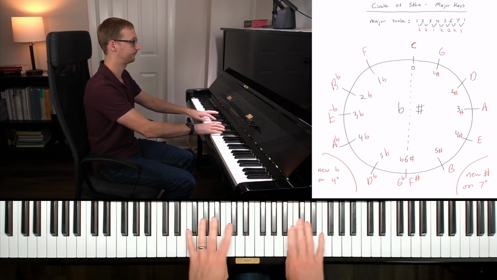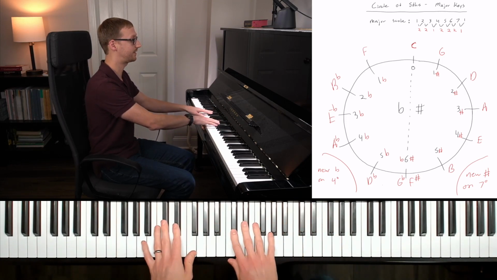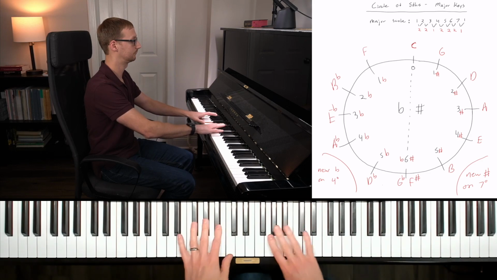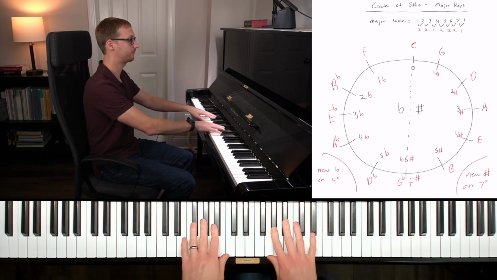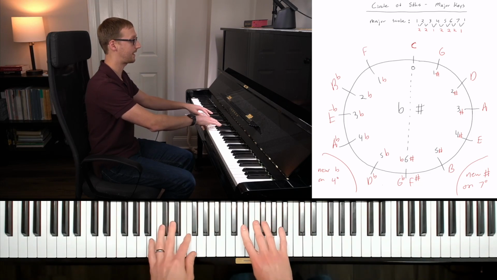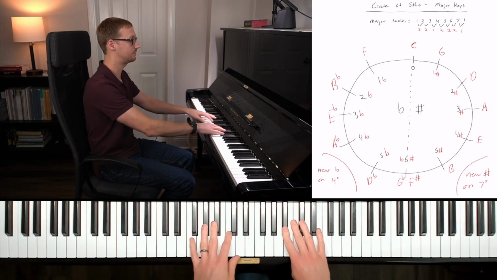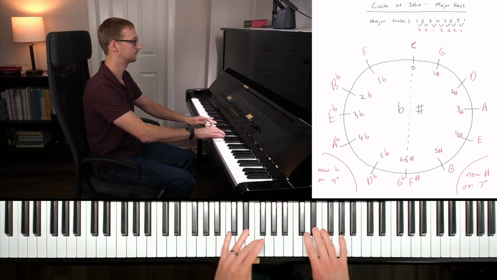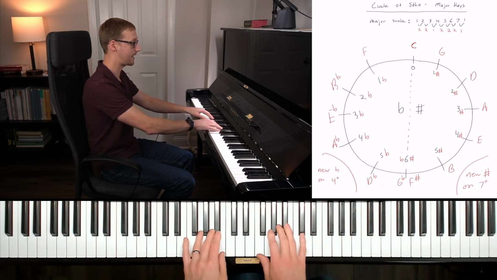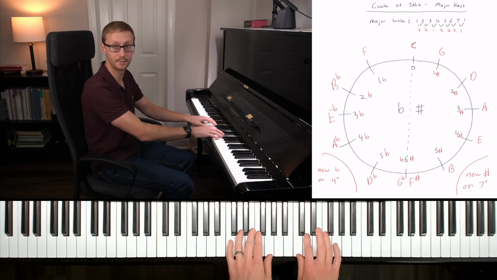I'm going to call it G flat. That's 6 flats. D flat is 5 flats. A flat is 4 flats. E flat is 3 flats. B flat is 2 flats. F is 1 flat. And then the next fifth to the right from that would be C.